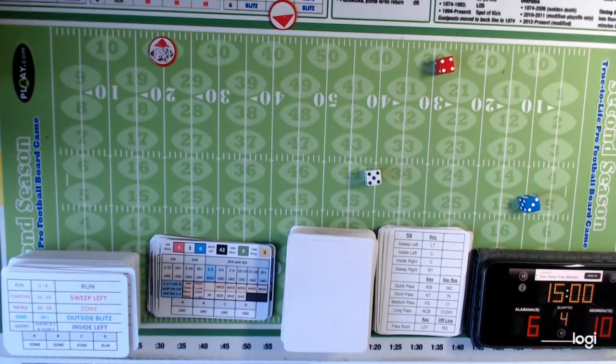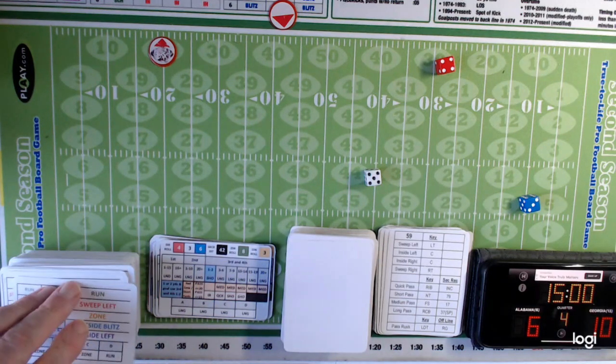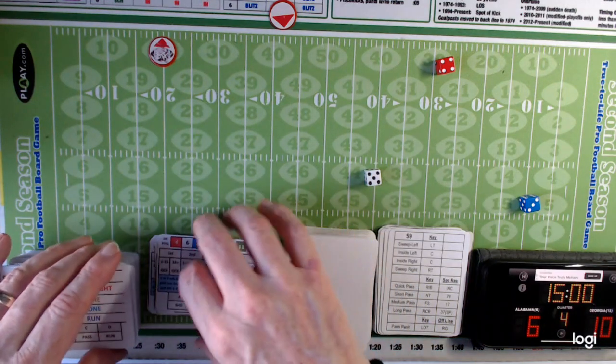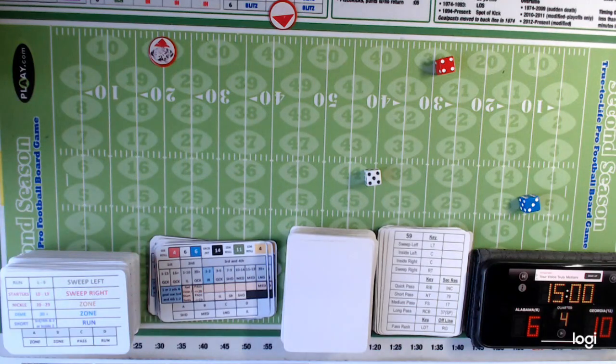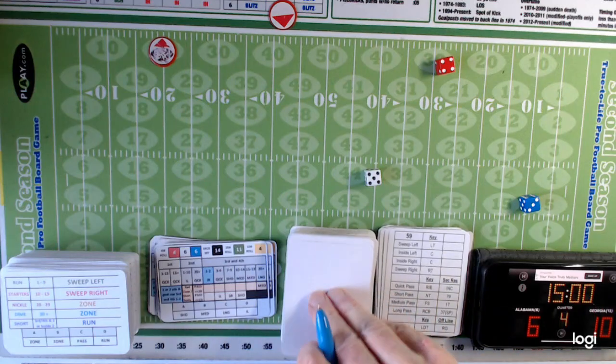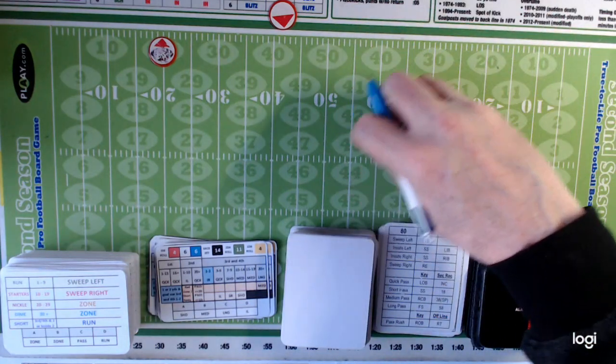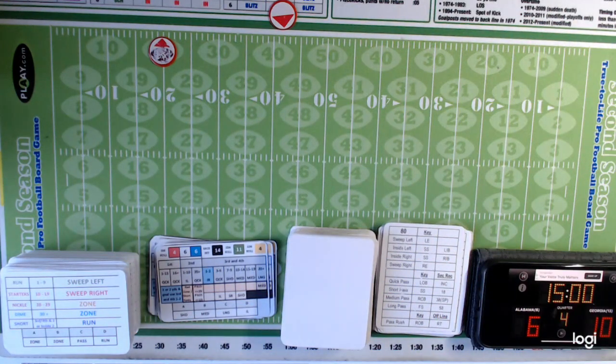Looking a bit desperate on this drive for Alabama, so that's going to be a long pass, and he's aiming to find Nick Walker, and it's a long pass against a pass defense. So +1 to the defense. Let's see what happens. 4-4. Pass rush.